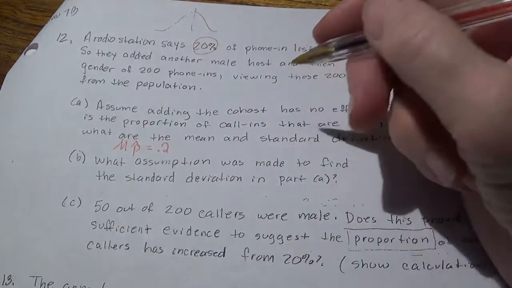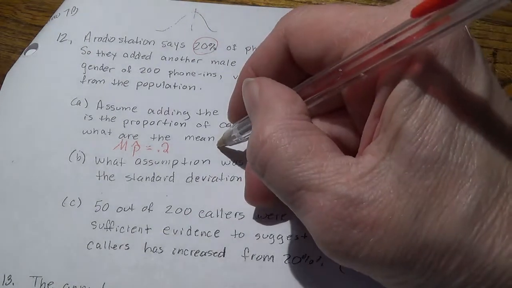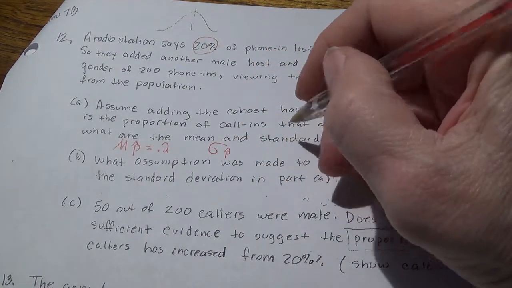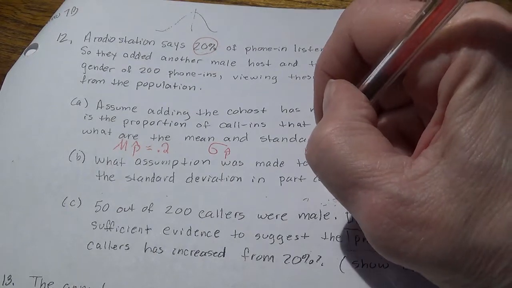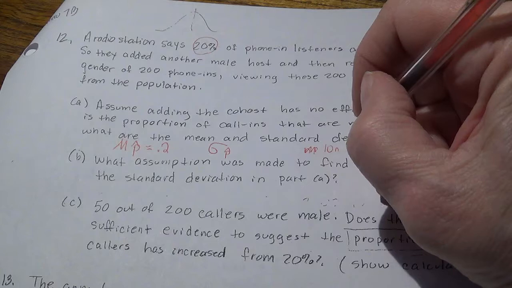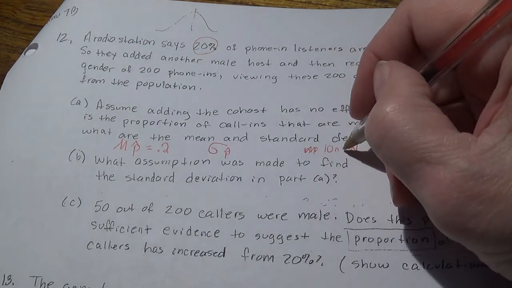So now we're going to go over to the standard deviation of p hat, and we can only do that if 10n is less than N. So we're looking at that less than or equal to.